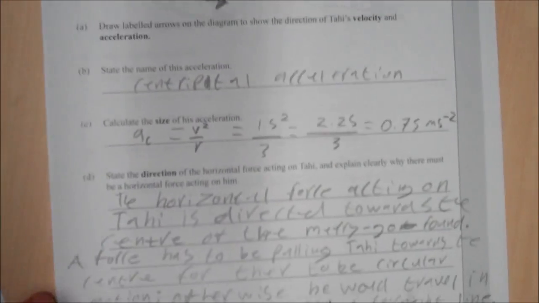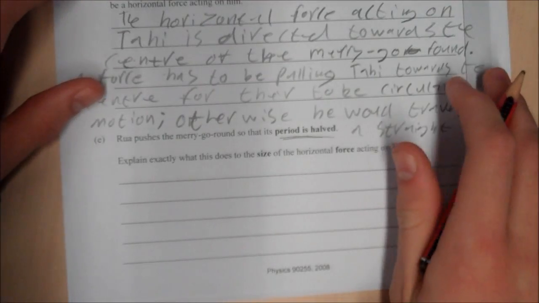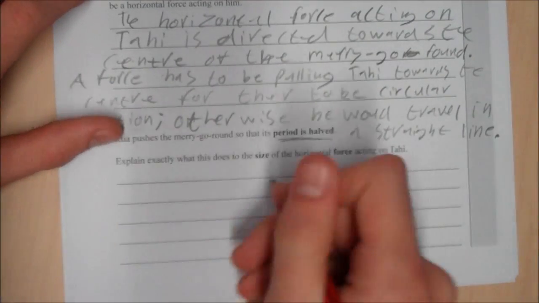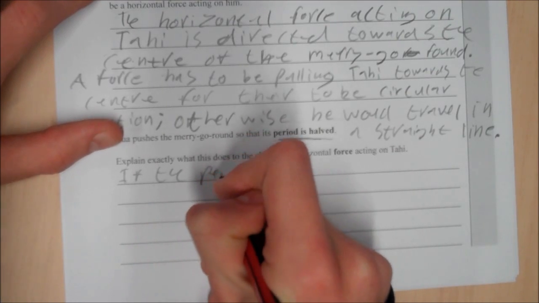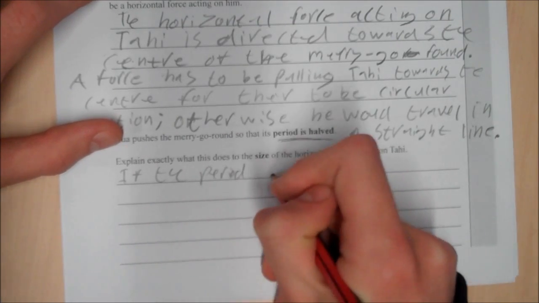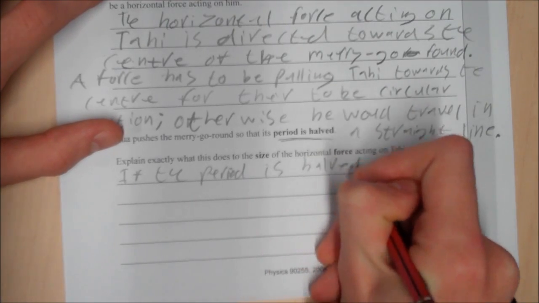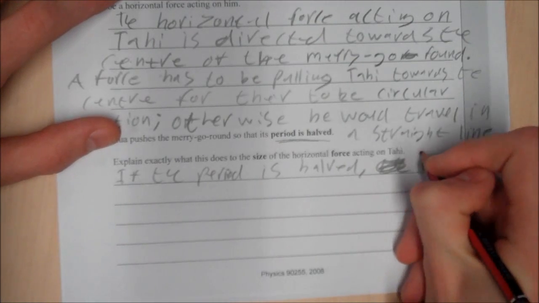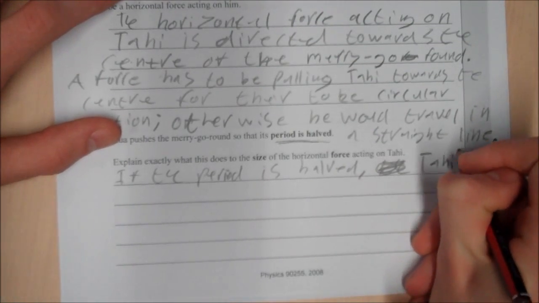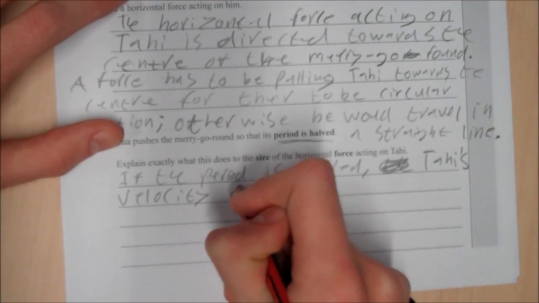Okay, so if the period is halved, Tahi's velocity doubles.